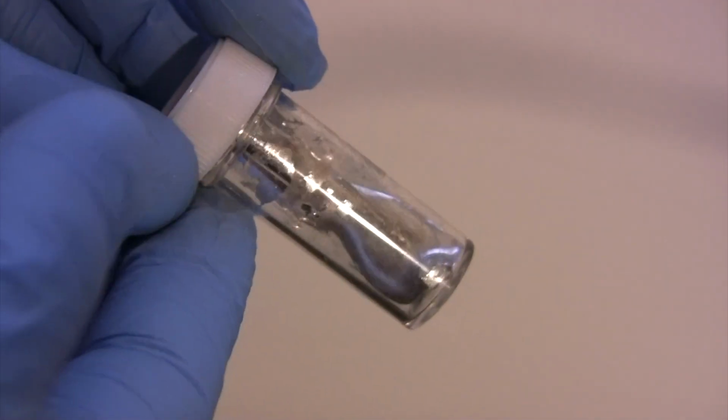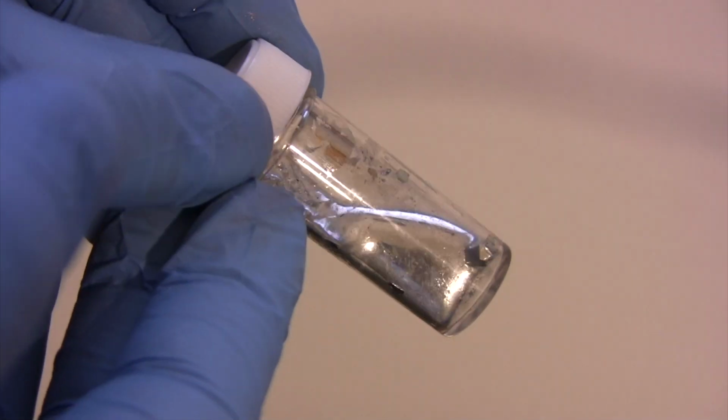The last thing to note about gallium is when it's on a solid surface, it can make an amazing mirror effect. Best works on glass.